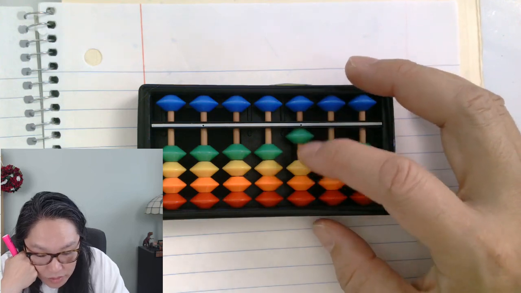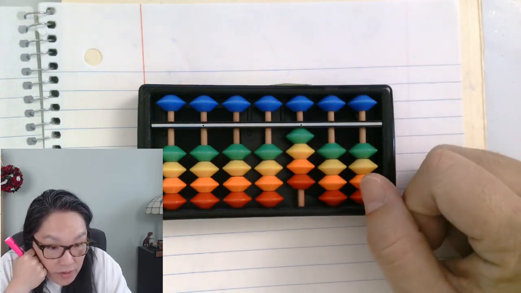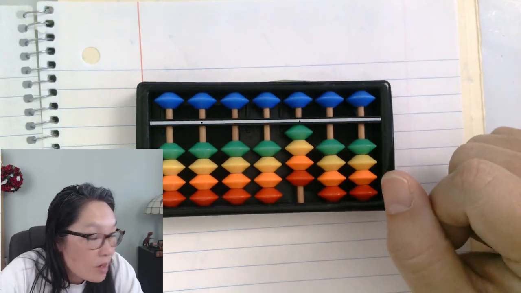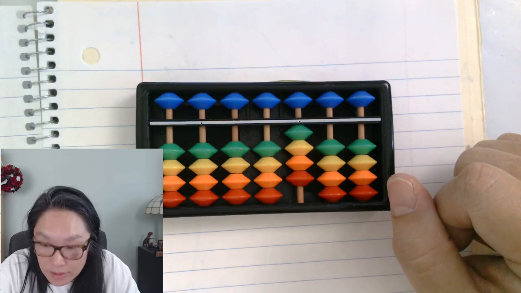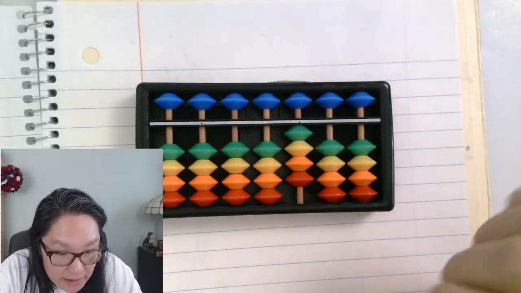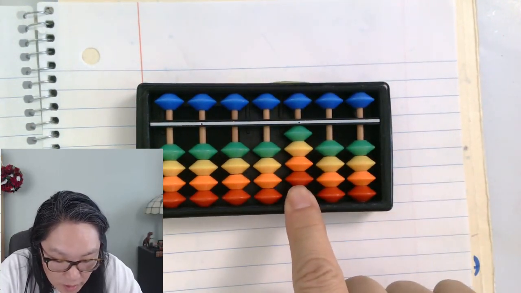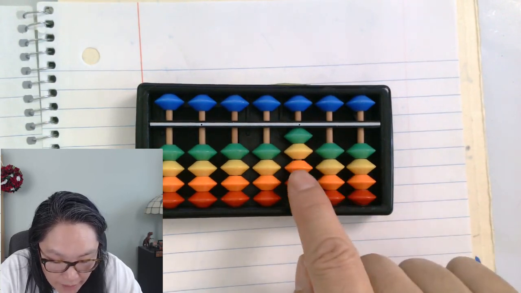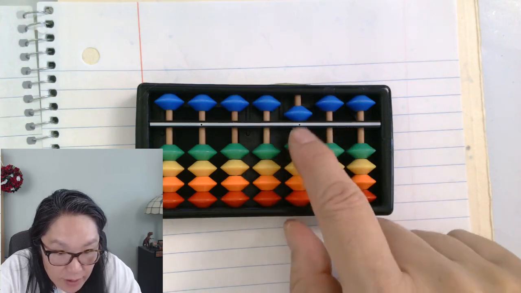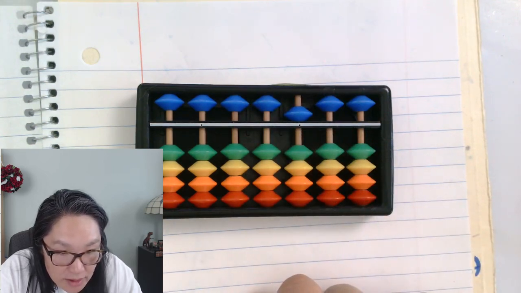So it's 1, 2, 3, 4. Thank you, David, for commenting, because if you never commented, I would never know that you are lost. So don't be lost, because it's very easy. The 4 beads down here all have a value of 1. The top bead has a value of 5. It's just like in decimals.